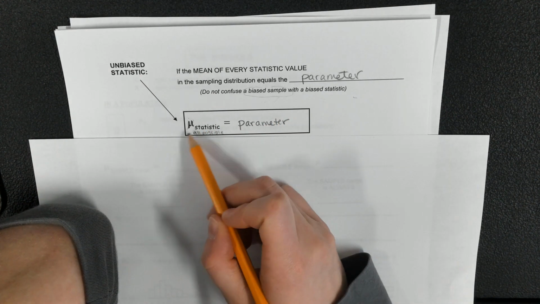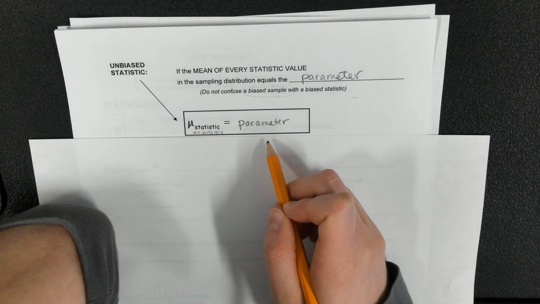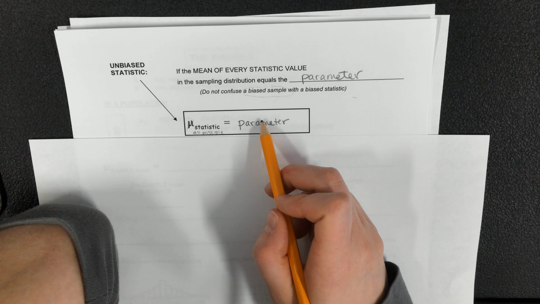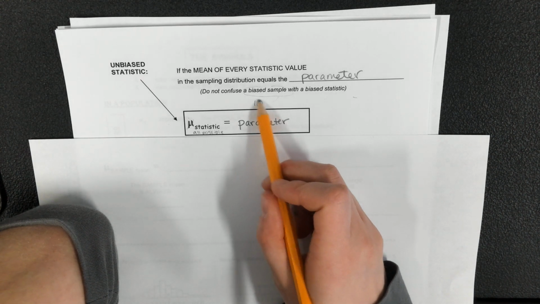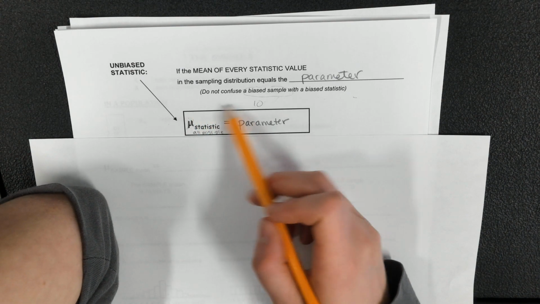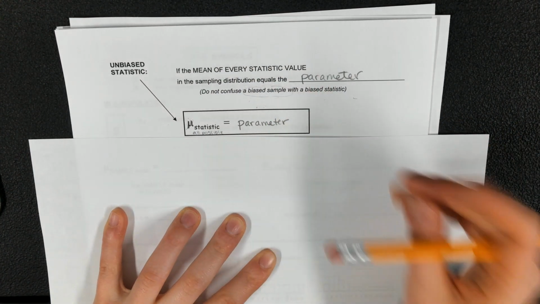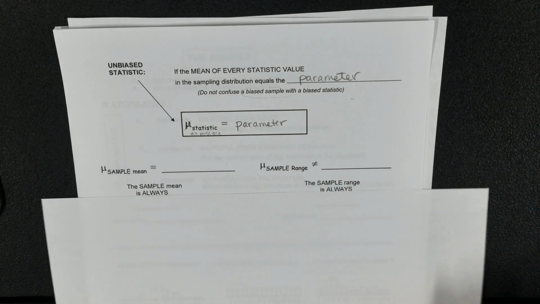So if we were looking at ranges, and the range of the population is, say, 10, and you took all of the different sample ranges and found the mean, they should be equal if it's unbiased. Now, the range was a bad example there, because we're going to see that in a second.